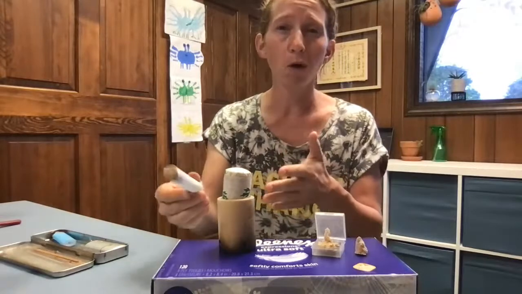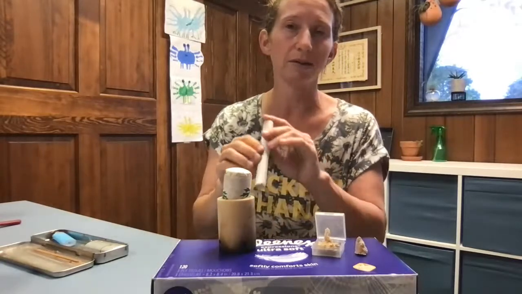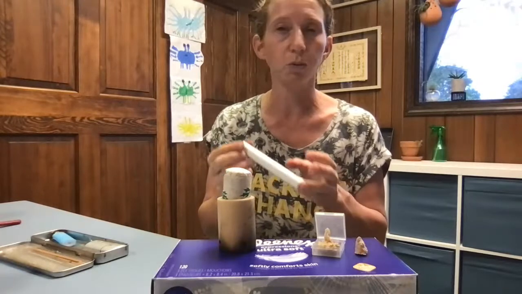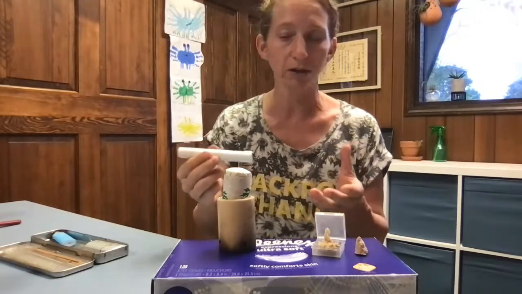So of course, pole moxa is an indirect moxa. I would say this is the most common type of moxa that is taught in TCM schools. You probably have seen it. You've probably learned how to use it.